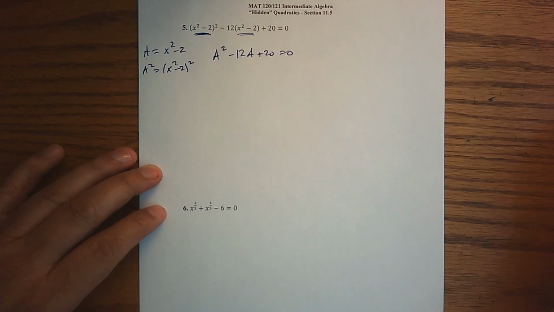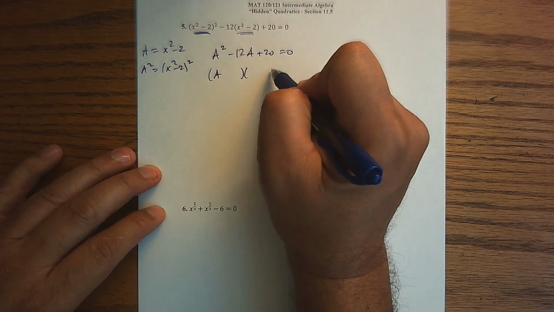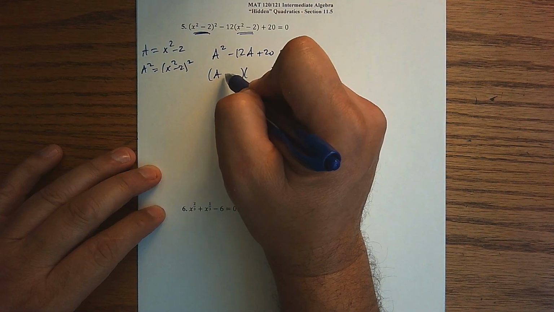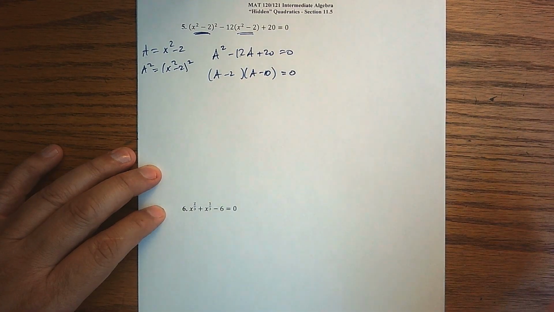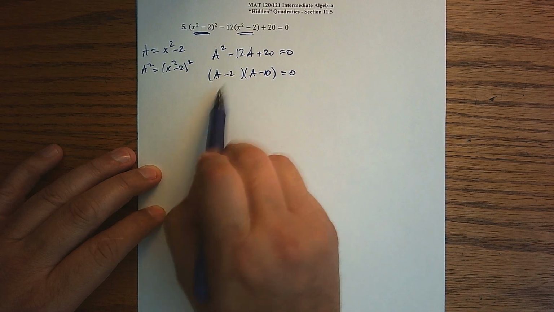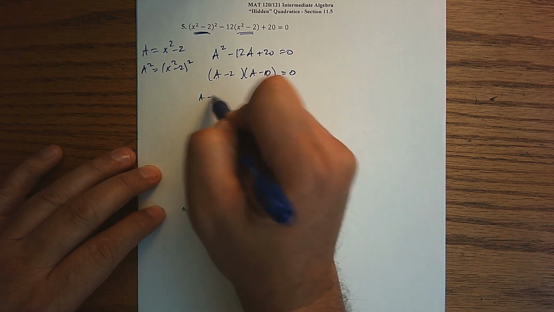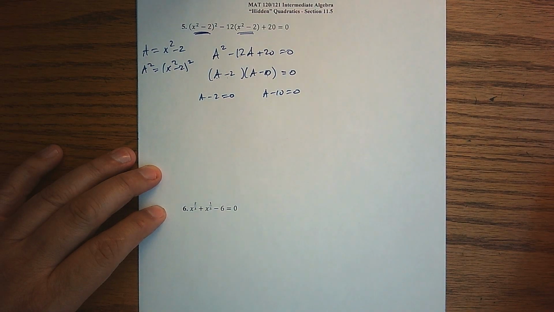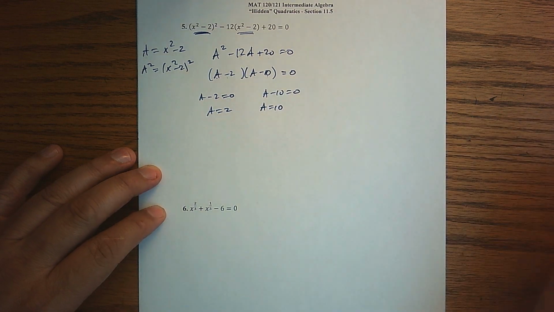I now have a quadratic to solve in terms of a. So as promised, this should factor. So we get a -2, and a -10 should get the trick done there, right? A squared, negative times a negative is a positive, -2, yep, that's going to be it. So the zero factor property now says that a -2 is 0 or a -10 is 0, and so we basically get a is 2 or a is 10.